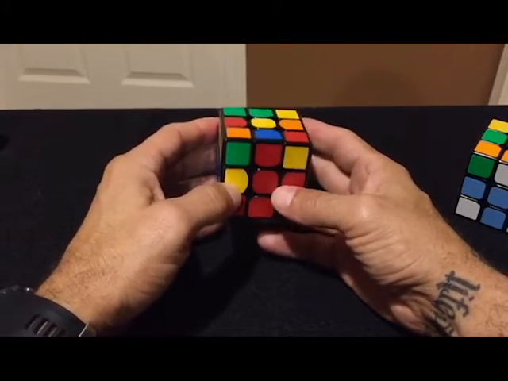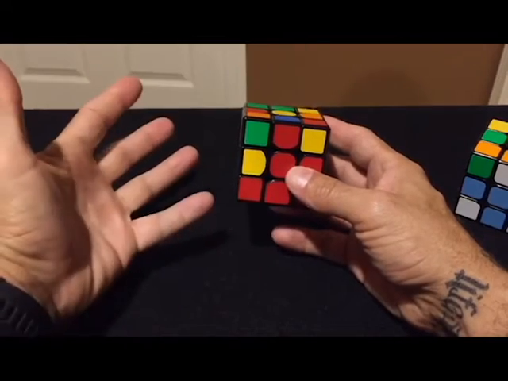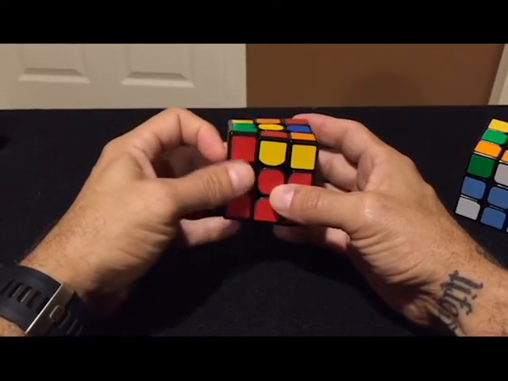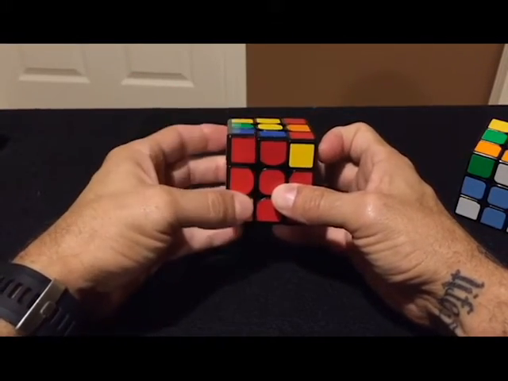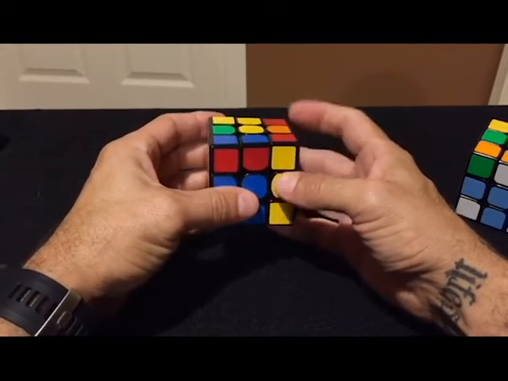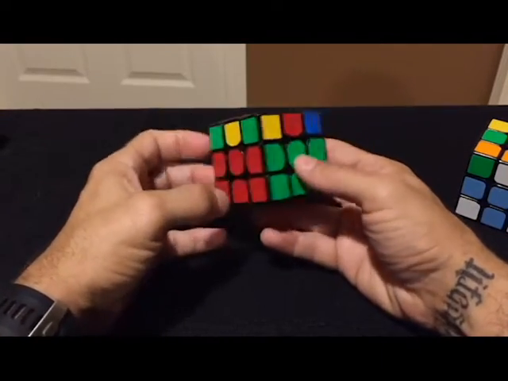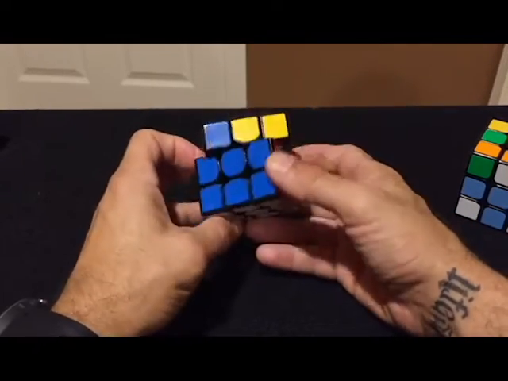Looking around, I have one more. It's already in place. It's going to the left. It means I start with my left hand. Flick up, flick back. Turn the cube so white's facing me. Flick up, flick back. And the first two layers are solved.